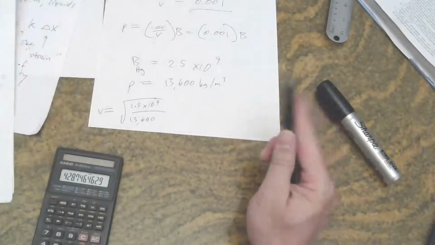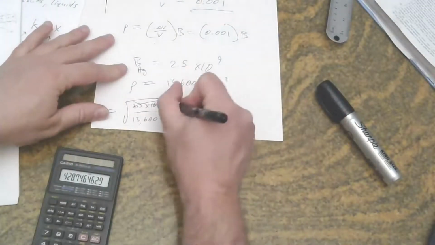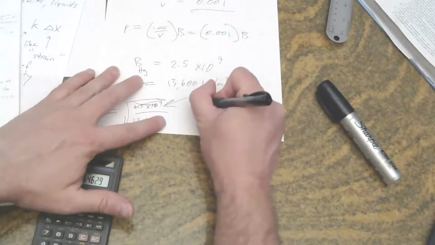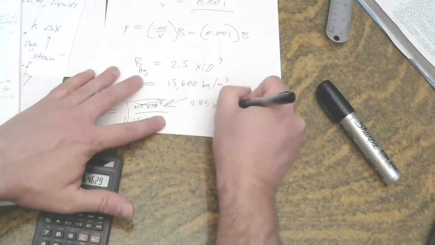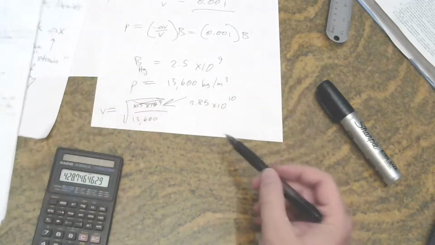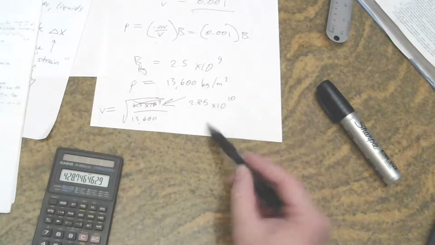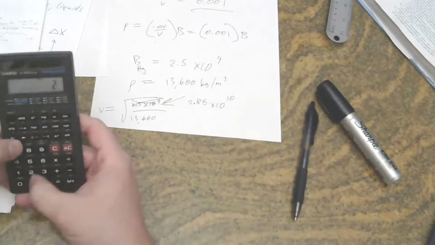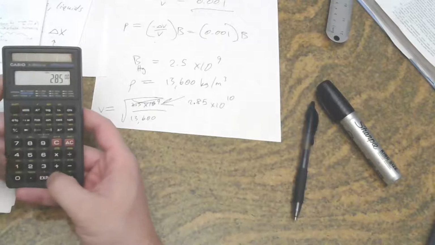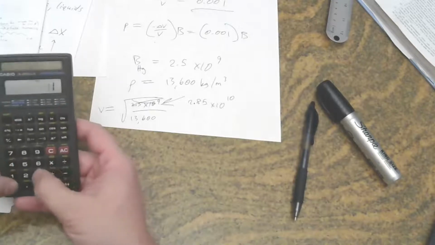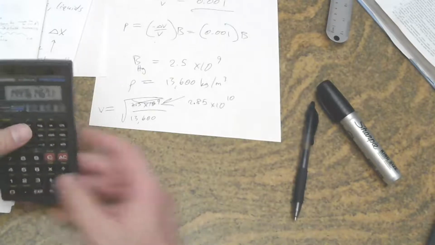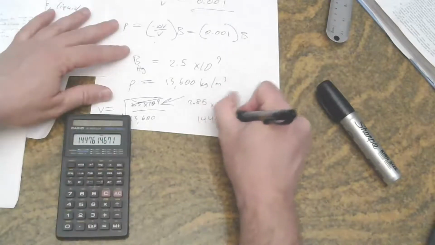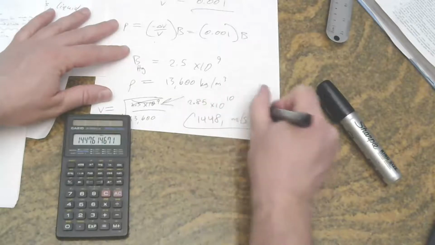And the book is reporting a different number. The book is reporting 2.85 times 10 to the 10th. So more than 10 times greater. That's what I get for just pulling a number off the web randomly. And if we use that value for the bulk modulus of mercury, then we find a much greater speed of, I'll round it to 1448 meters per second. Whoa.